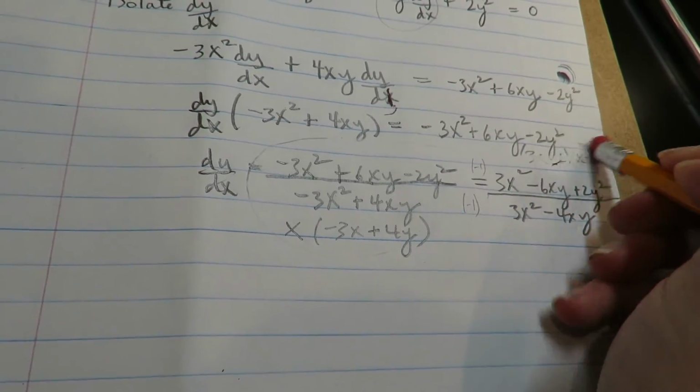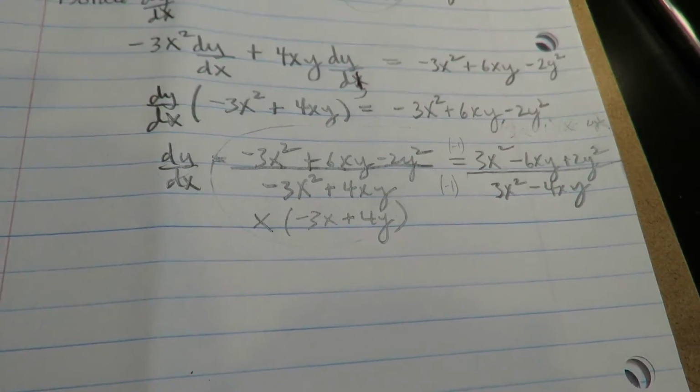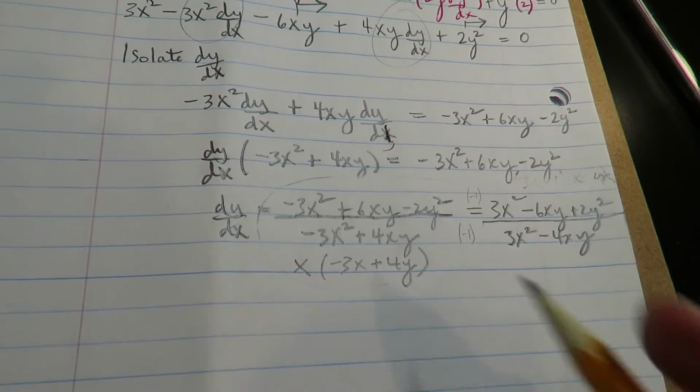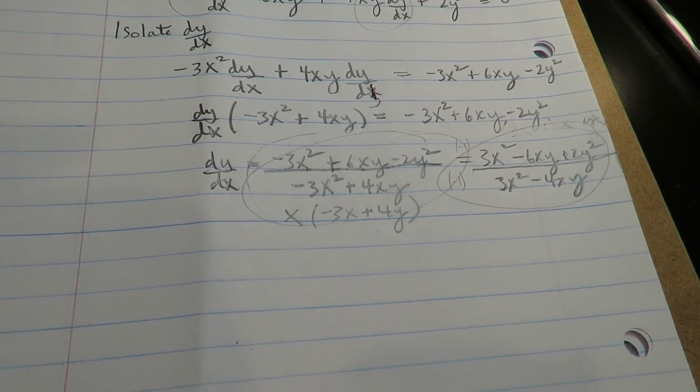Any kind of factoring, if you can do it, it looks really nice. And it's sometimes easier if you have to plug into it. Okay, gang, so this is nice or this is nice. All right, catch you. Hope that helped.